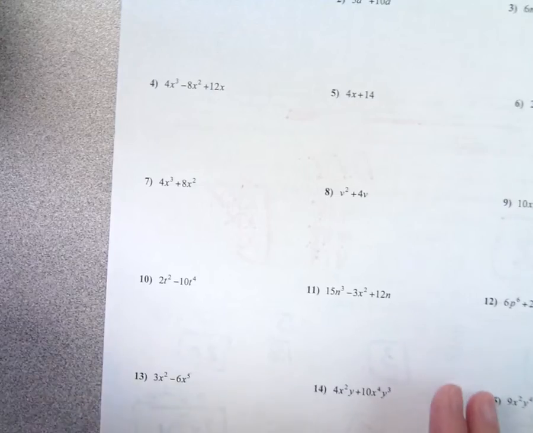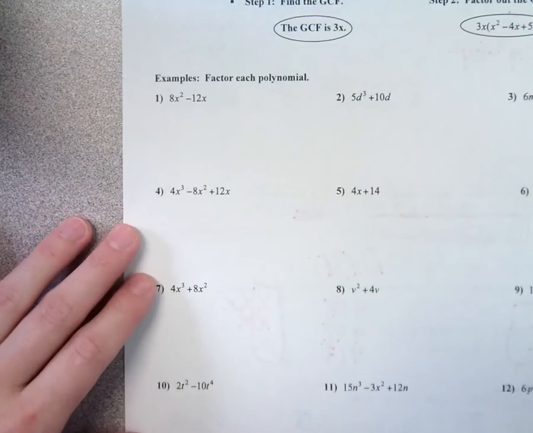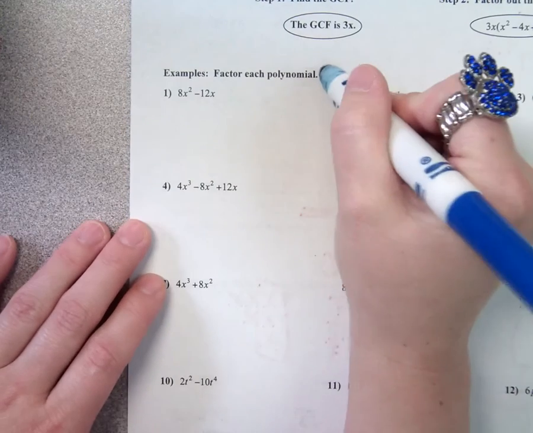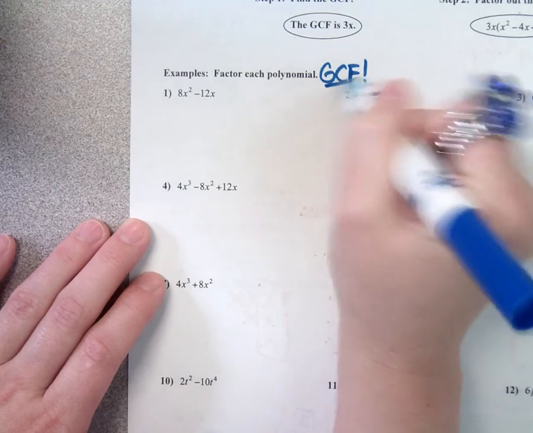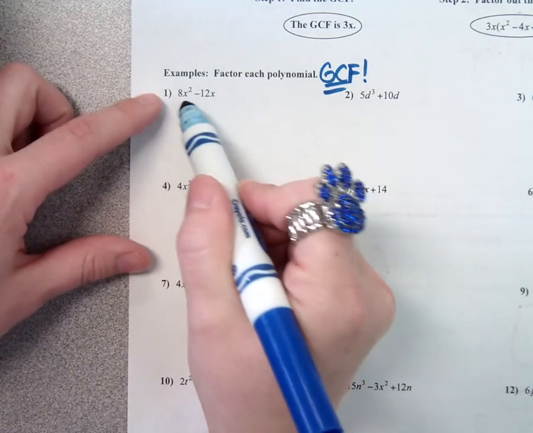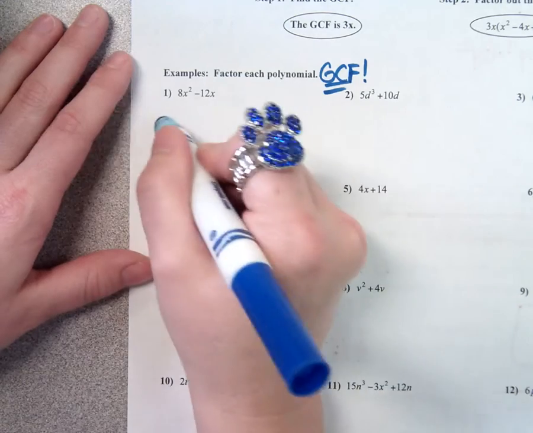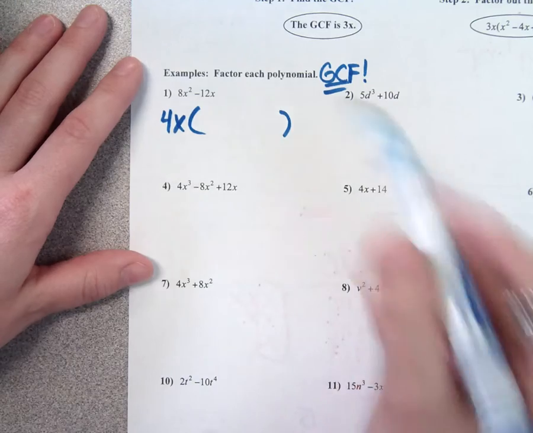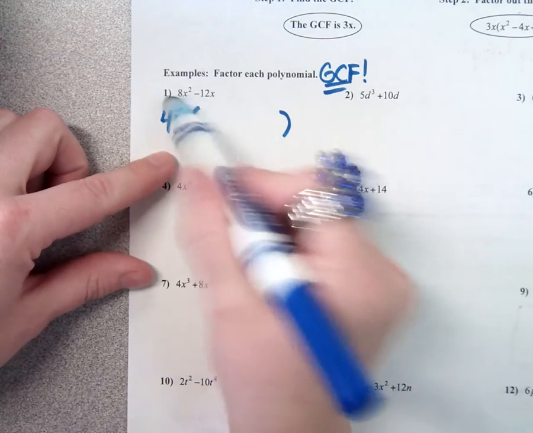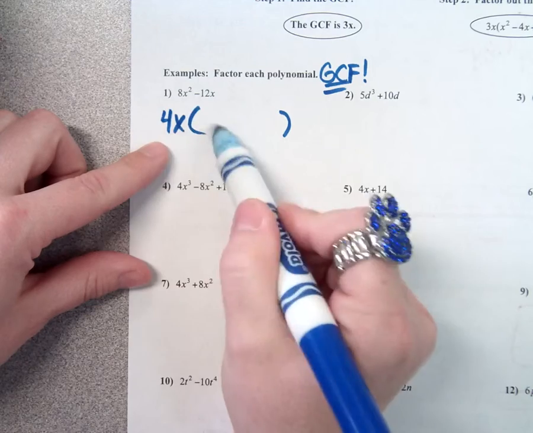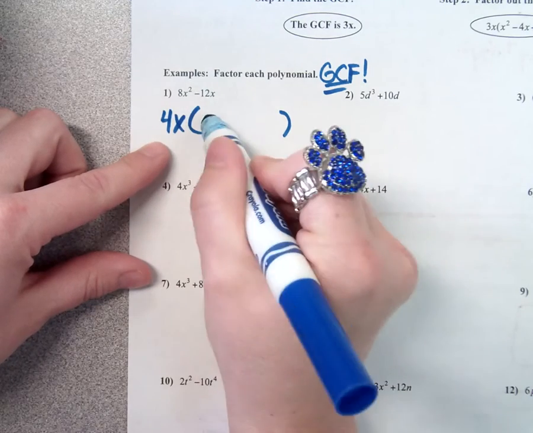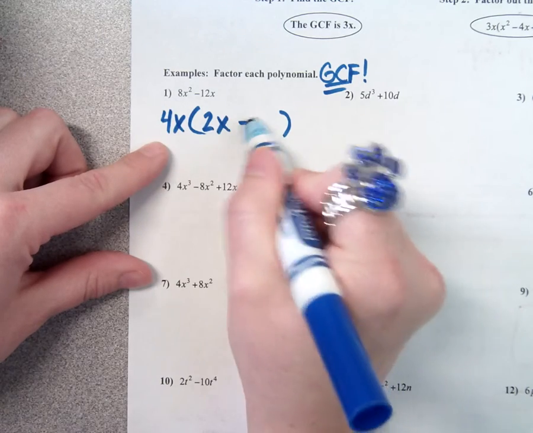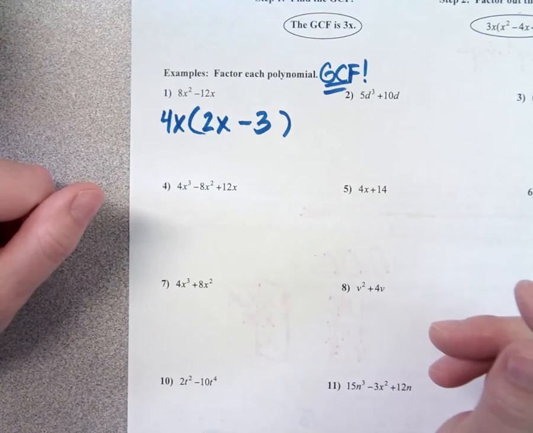Now we're going to actually factor. So factoring involves parentheses, and it's going to multiply to give you what you started with. The first rule of factoring is to always look for the GCF. That's all we're practicing today. So looking at number 1, what would you tell me the GCF is? 4x. Okay, once you find your GCF, you build a set of parentheses behind it, and you ask yourself, 4x multiplied with what would give you what you started with? So 4x times what would give you that 8x squared? 2x. And 4x times what would give you the negative 12x? Negative 3. And now it's factored.